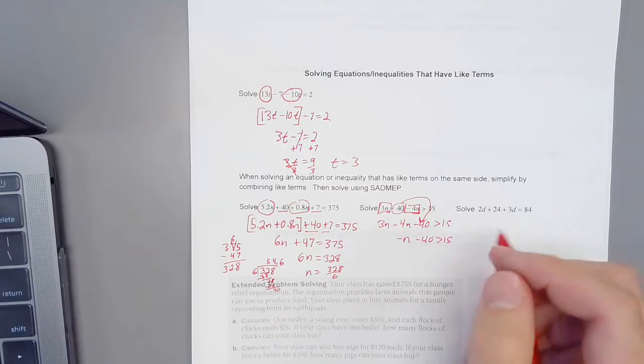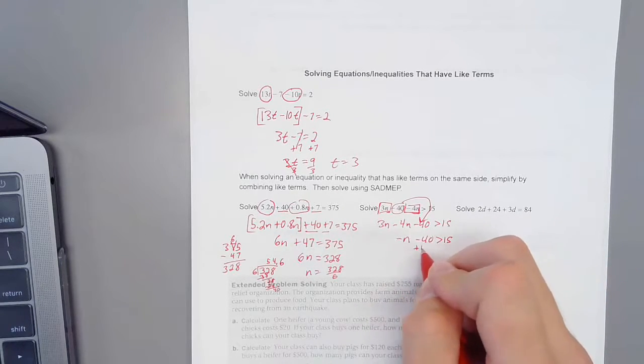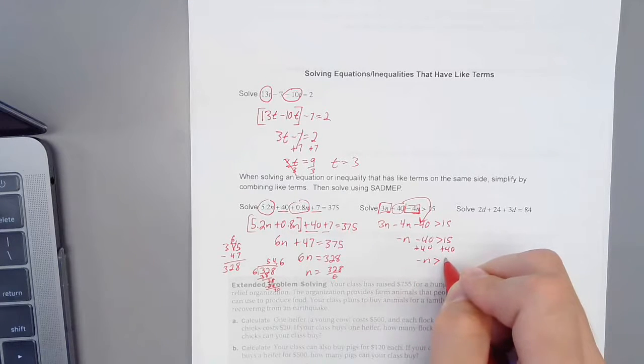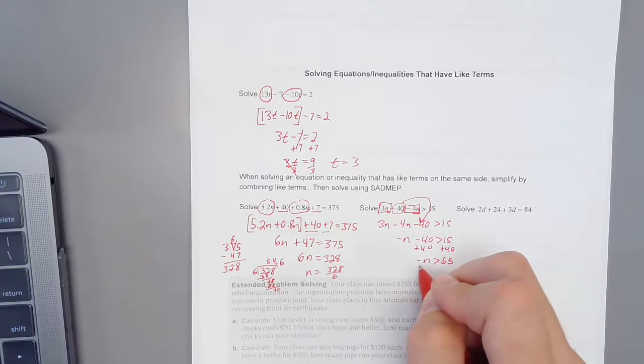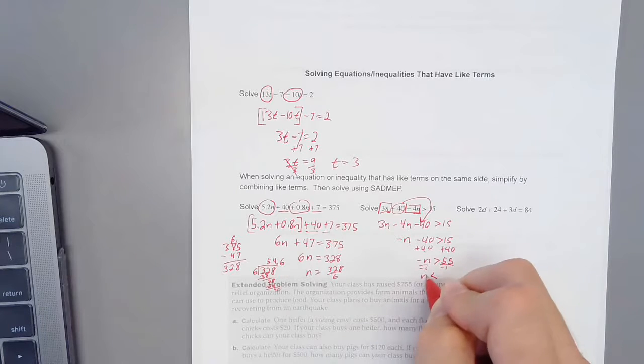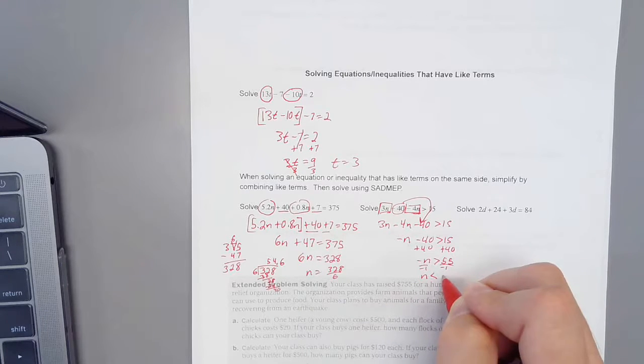And I'm going to solve just like I do an equation. I'm going to undo the subtraction. So negative n is greater than 55. And then I'm going to divide by negative 1, which means I have to flip my sign. n is less than now negative 55.